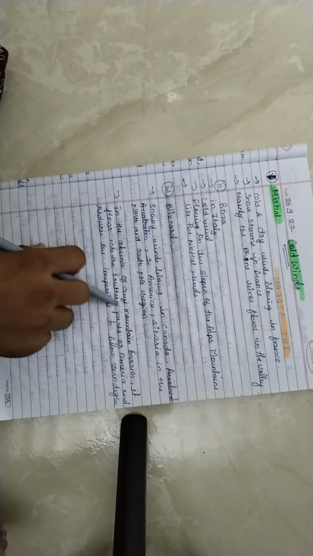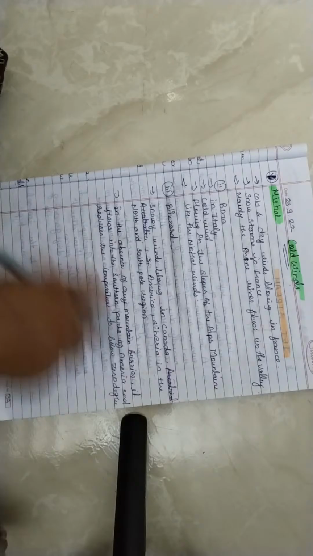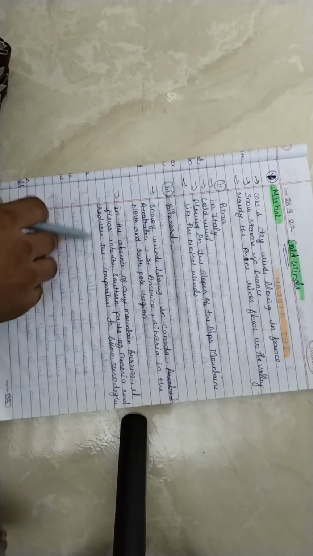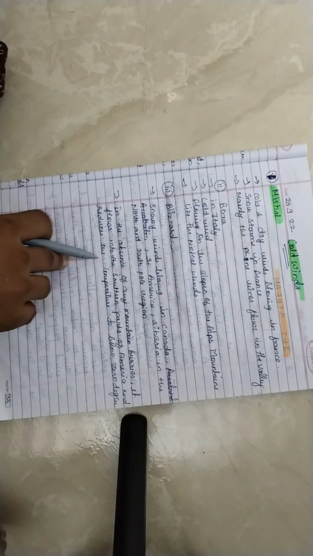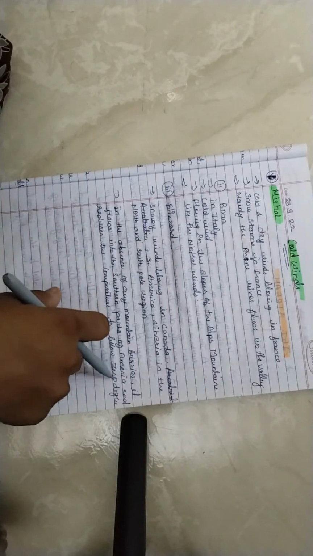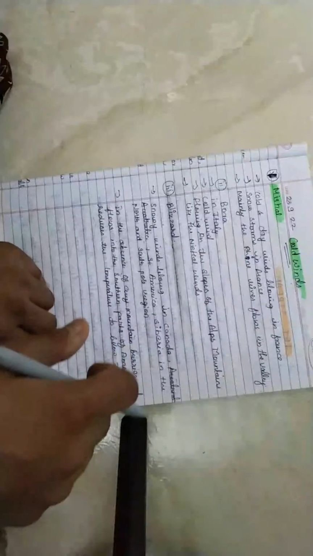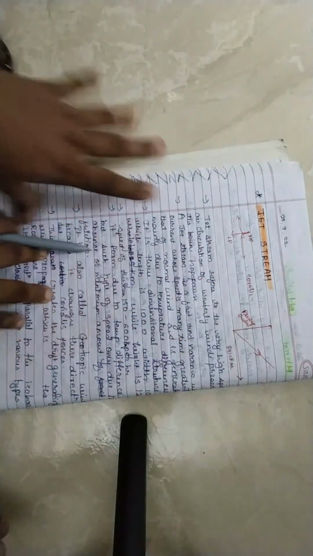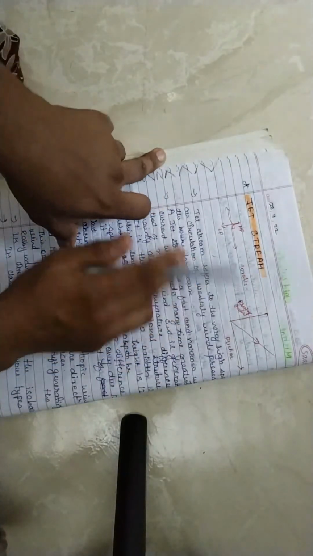In the absence of any mountain barrier, it flows into the southern part of America, and reduces the temperature to below 0 degrees. Okay, after that, winds are completed. Now jet stream.